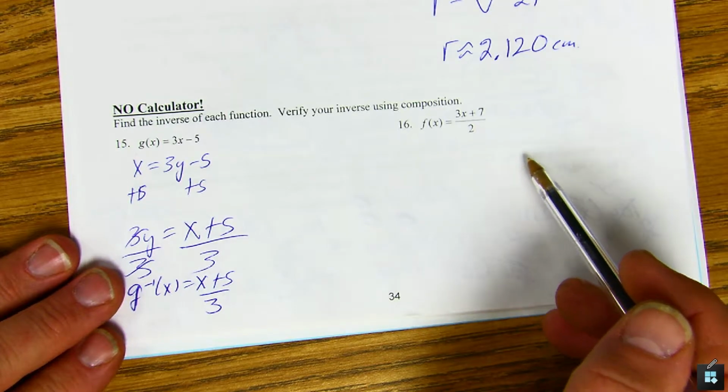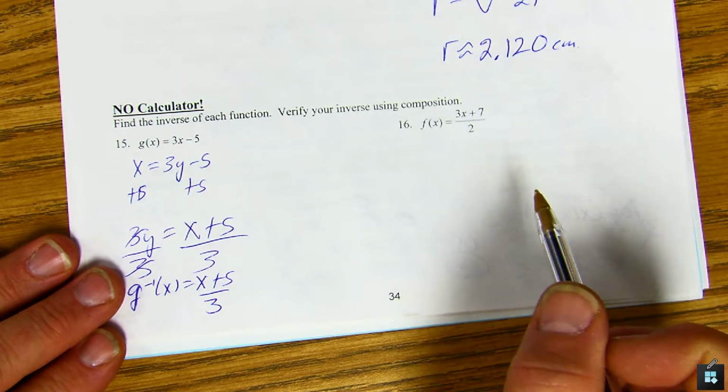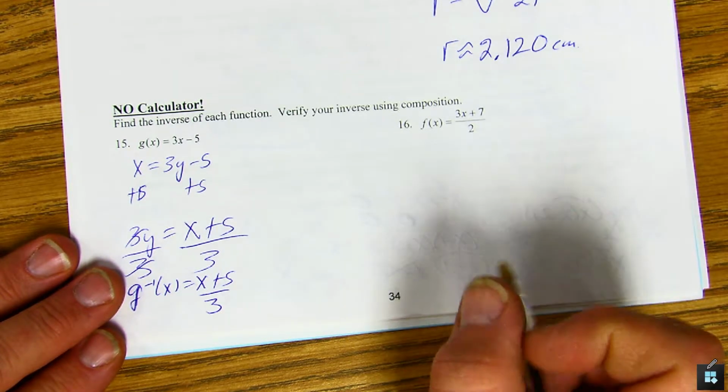So just in case you're wondering, on problems 15 through 20, it says you're supposed to verify. So I'm going to show you the verification for 15. We'll do 16 and verify. And then 17 through 20, don't worry about verifying.